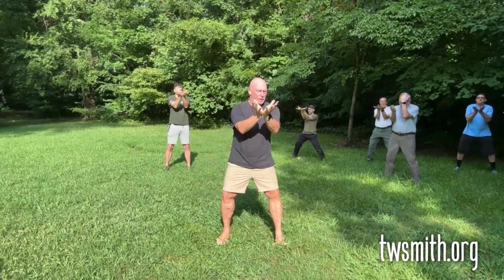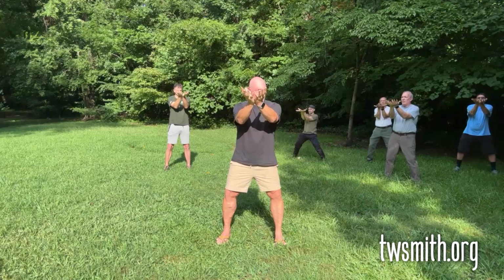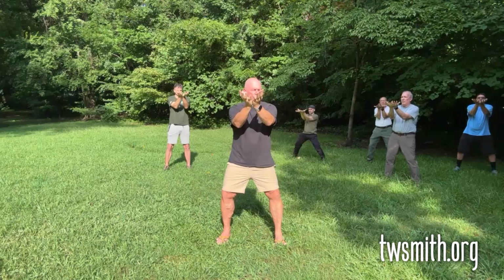You bump together the heel of the hand, reach up and out. Make sure, if you can, that the hands are about the level of your chin. And then once again, your back should round out toward the front a little bit.